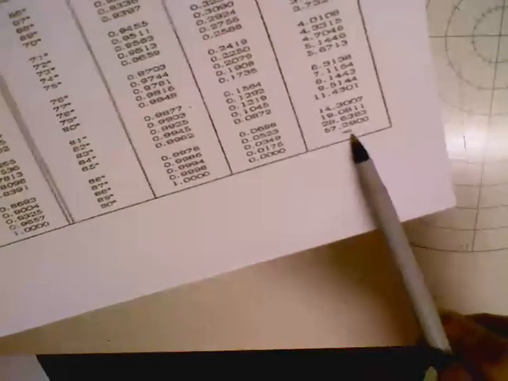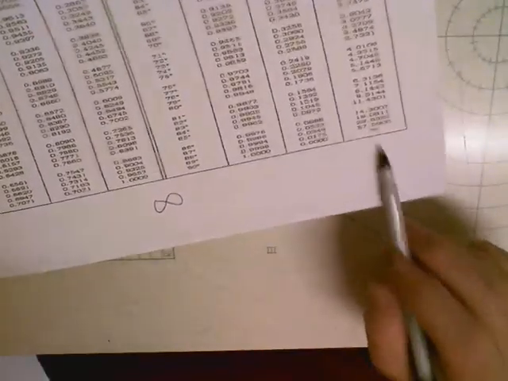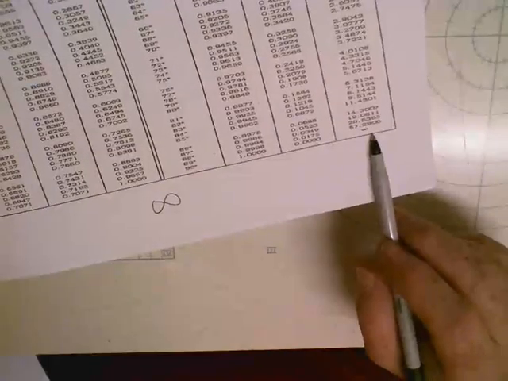And you'll notice down here, for tangent of a 90-degree angle, it's got some little crazy infinity symbol, sideways 8. It's actually undefined. You can't find the tangent of a 90-degree angle, and that's why we don't pick it.